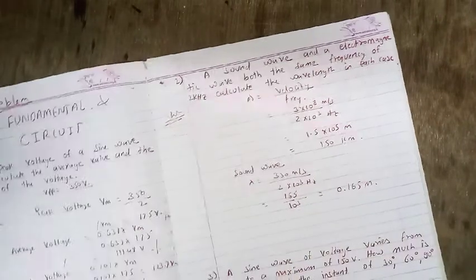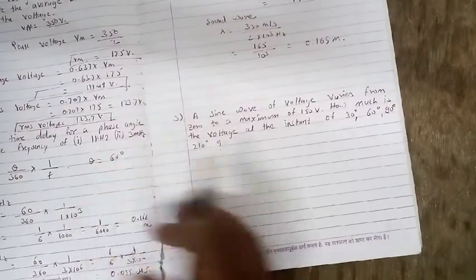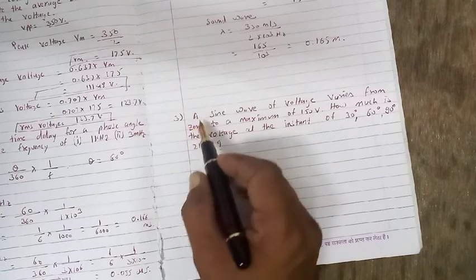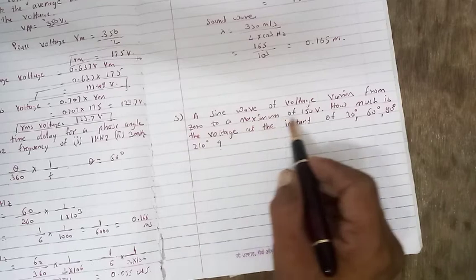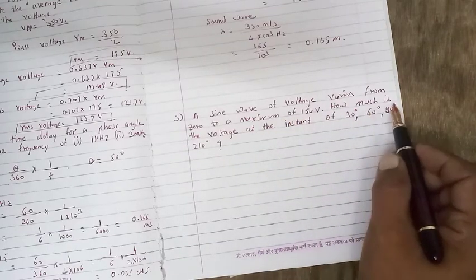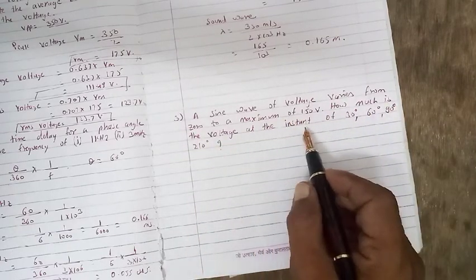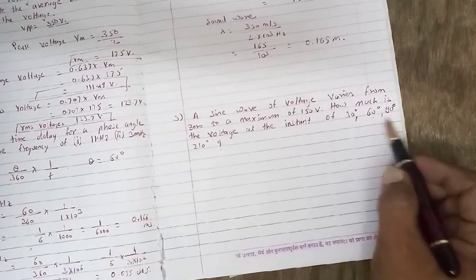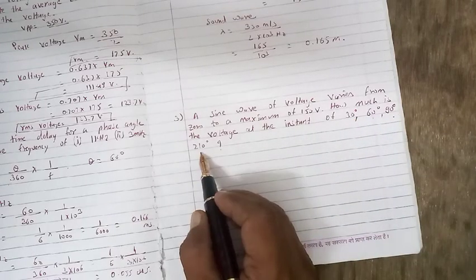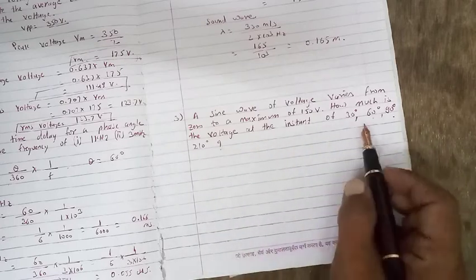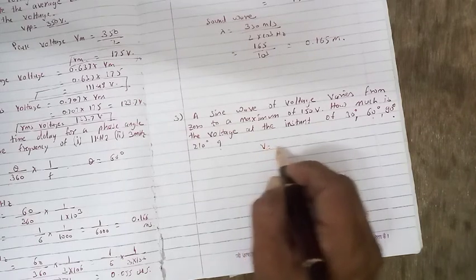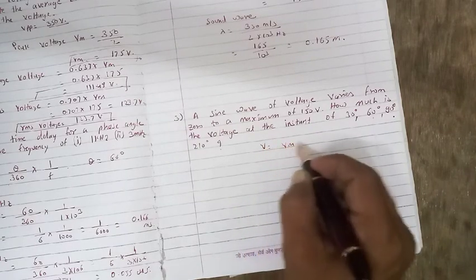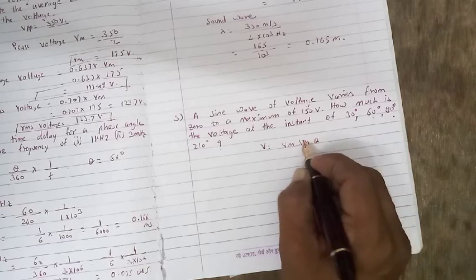It is the next problem. Then comes the fourth number problem. The sine wave of the voltage varies from 0 to the maximum of 150 volt. How much is the voltage at an instant of 30 degree, 60 degree, 90 degree and 210 degree? It is a very simple problem. Just one formula in the previous video I told you, that is V is equal to Vm sine theta.